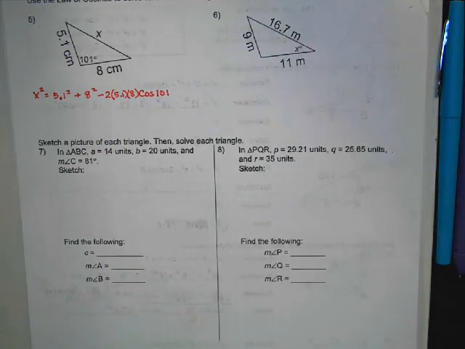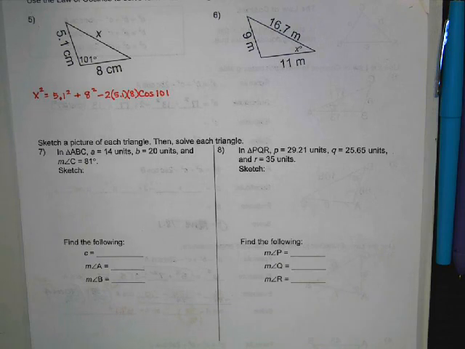Is this an easy one, or can I just put it in my calculator? Yes, we can just put it straight in your calculator. How do you know square root? Because you're not finding an angle, you're finding a side. Right, because we're finding a side. Let's go.